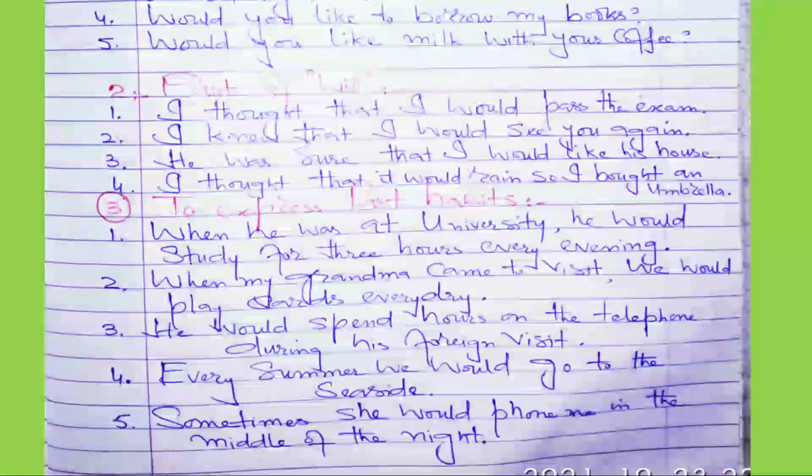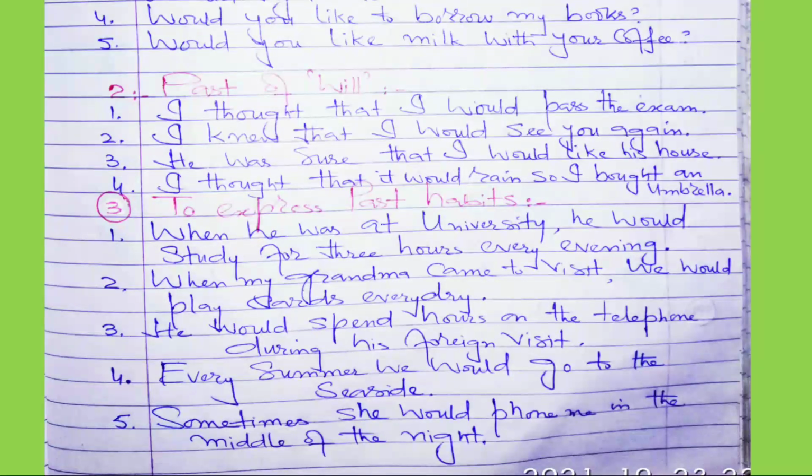Now the third one, this is used to express past habits, past repeated habits. Repeatedly जो होते हैं, लगातार जो होते हैं, उनके लिए हम would इस्तेमाल करते हैं. और जब वो habit बन जाते हैं, then we use it with them. For example, when he was at university, he would study for 3 hours every evening. We are repeating the action. हर शाम को ये काम करता था.